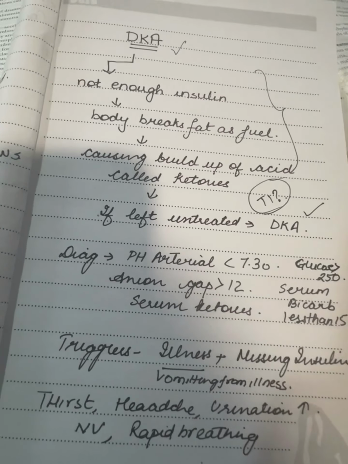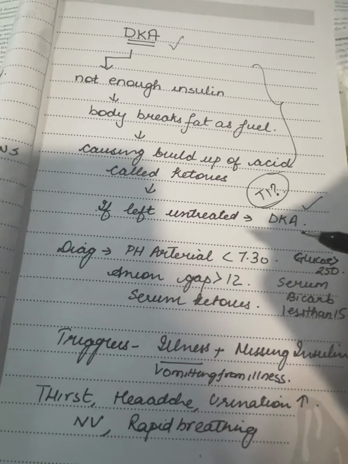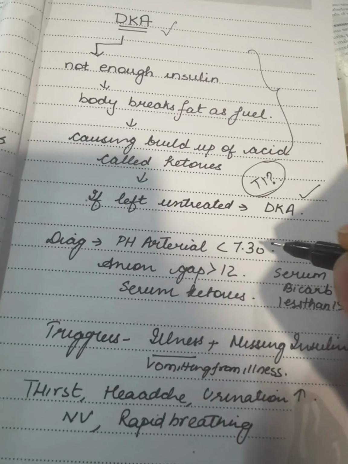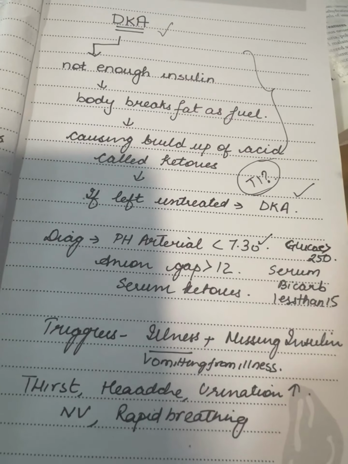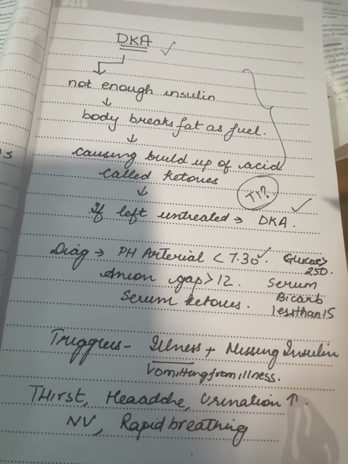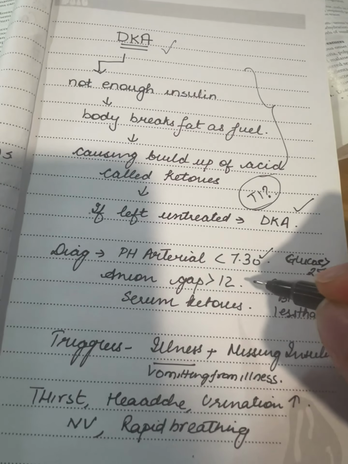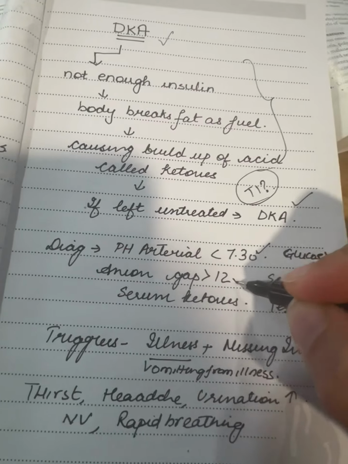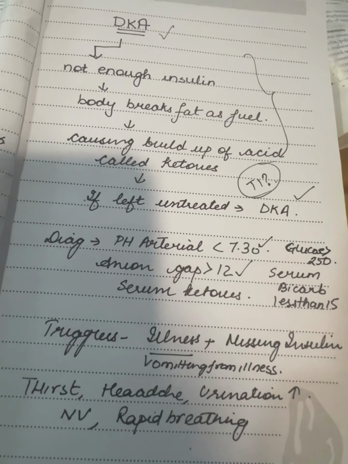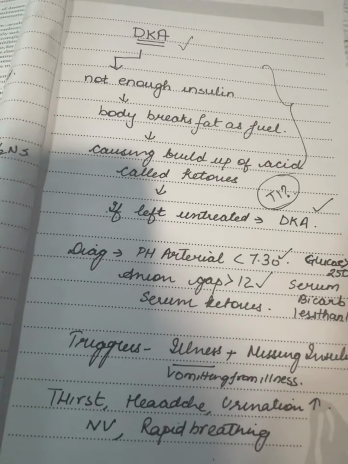How do we diagnose diabetic ketoacidosis? You do the arterial blood gas, and the pH is less than 7.3. You will do a serum BMP, and then you will see an anion gap greater than 12.